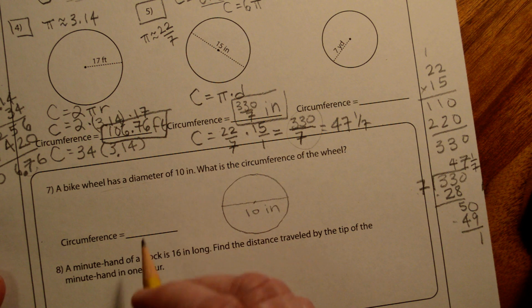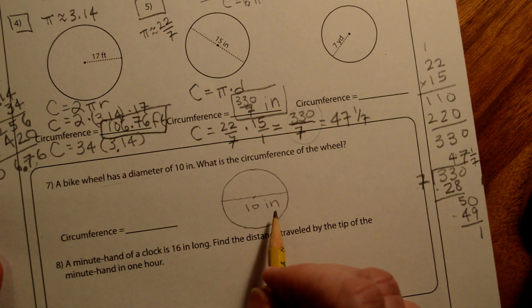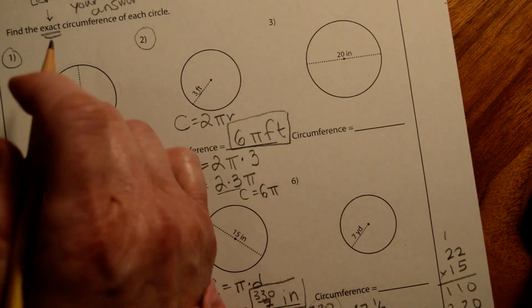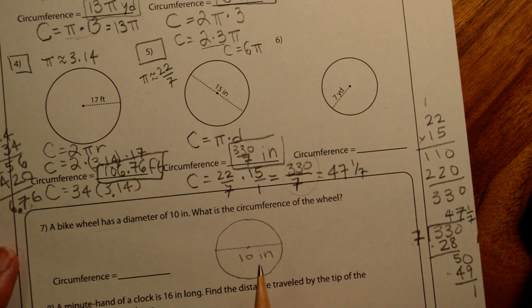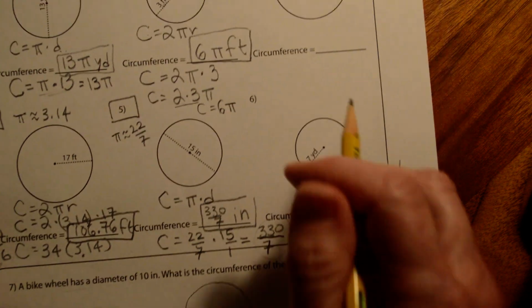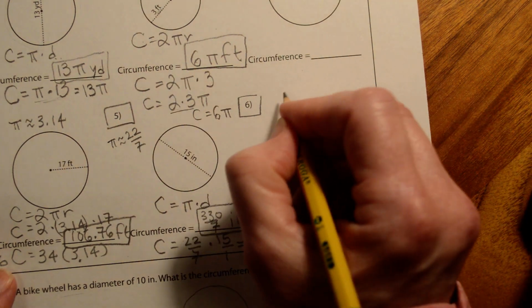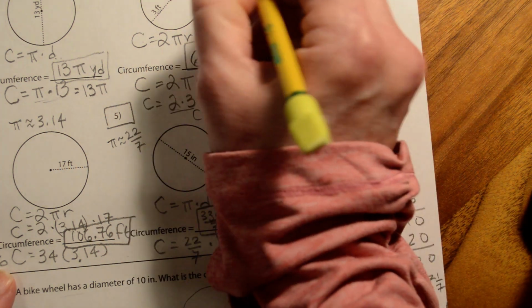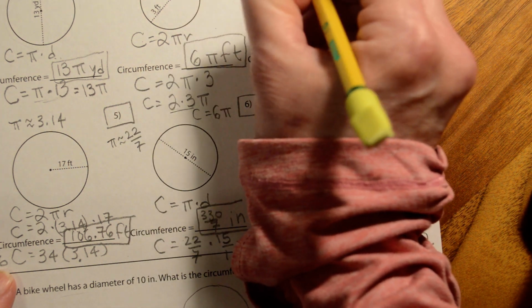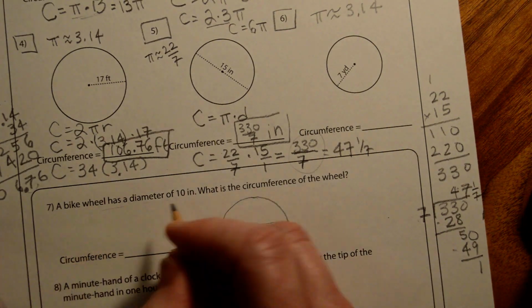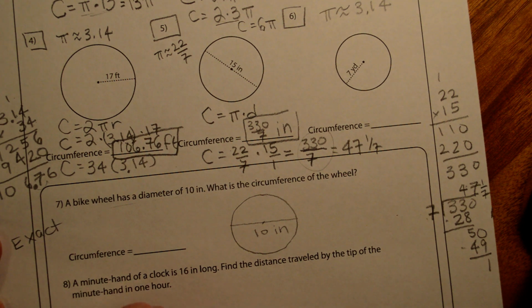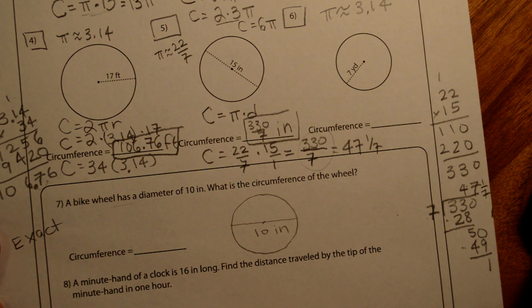That is a very tiny bike wheel. But you have to draw the picture first, all right? And then it's just asking, what is the circumference of the wheel? Again, the instructions here are going to say exact. So you can leave it as exact for these two. For problem number 6, I want you to do it with 3.14. This, I want you to do exact. And then let's say this exact. And this one will say use pi is approximately 22/7.